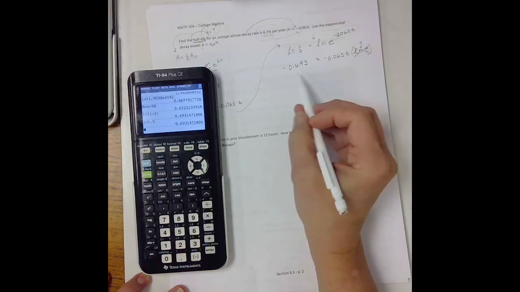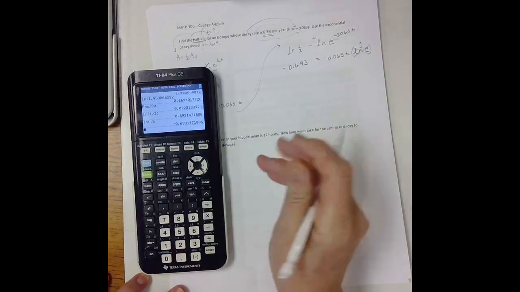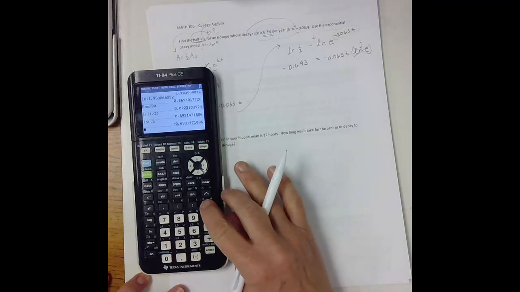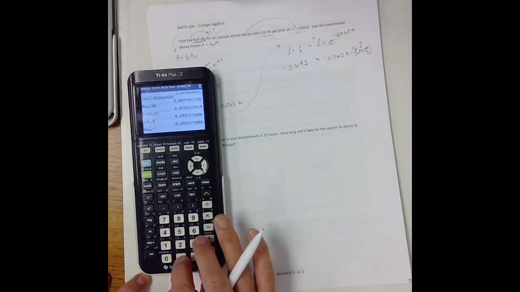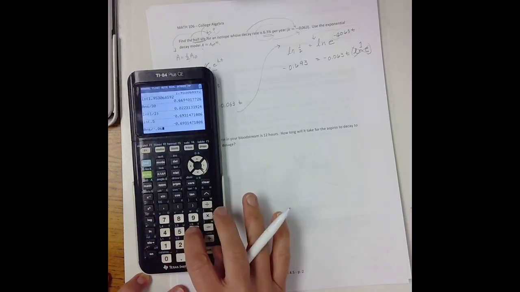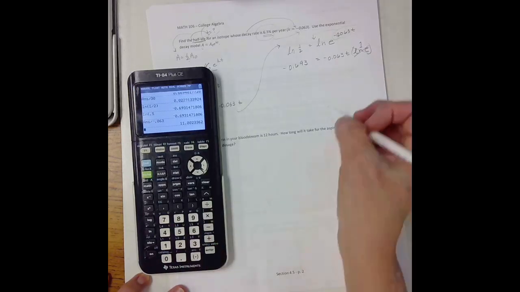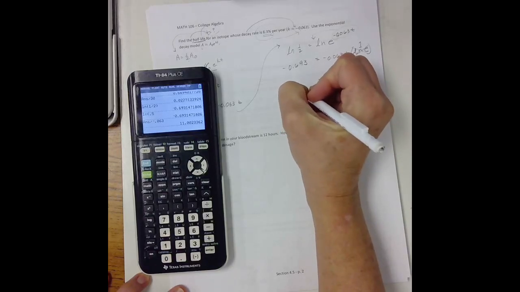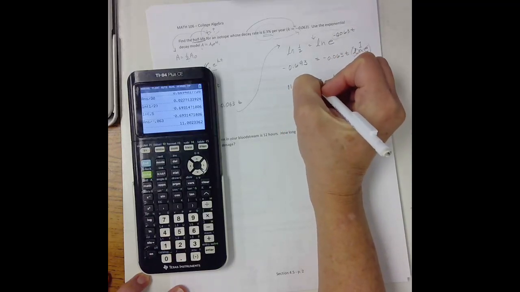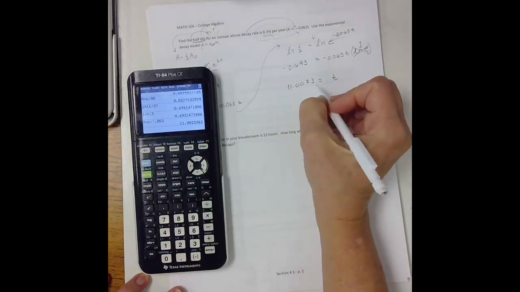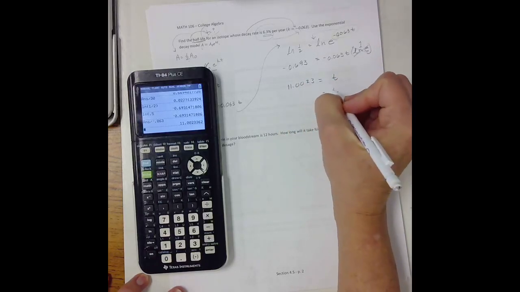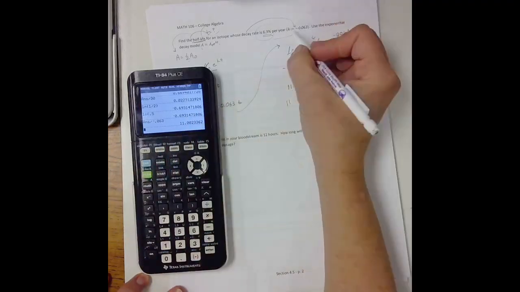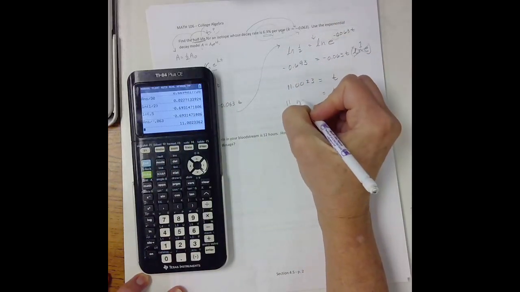So the next step is that I'm going to divide the ln of 0.5 by negative 0.063, and then I should have t equal 11.0023. So chances are they're going to say that t equals 11, a year, since it says per year, so it would be 11 years.